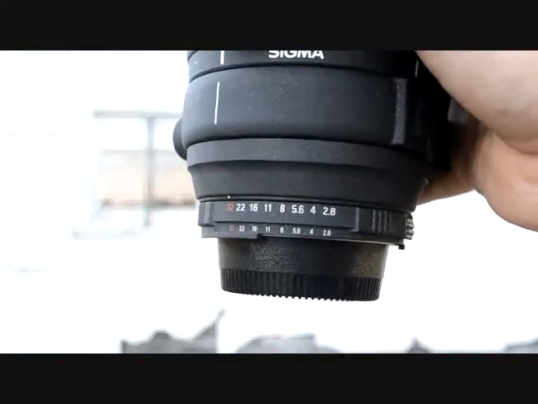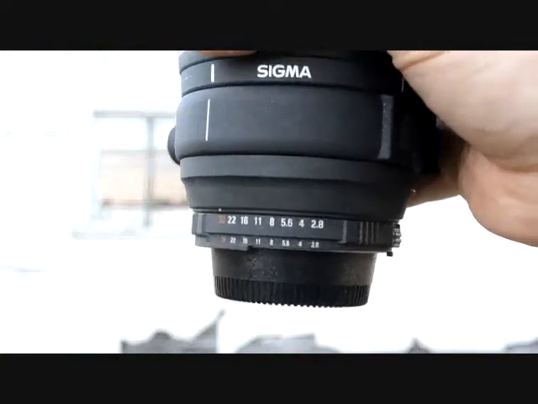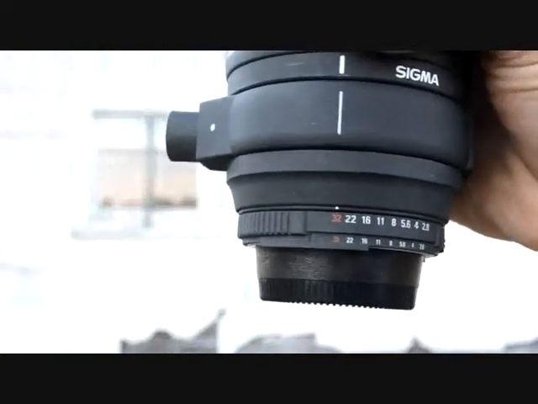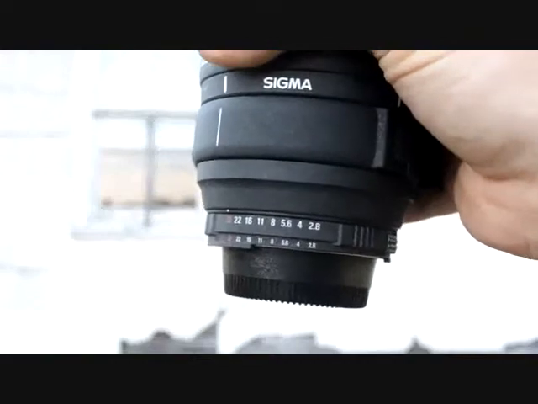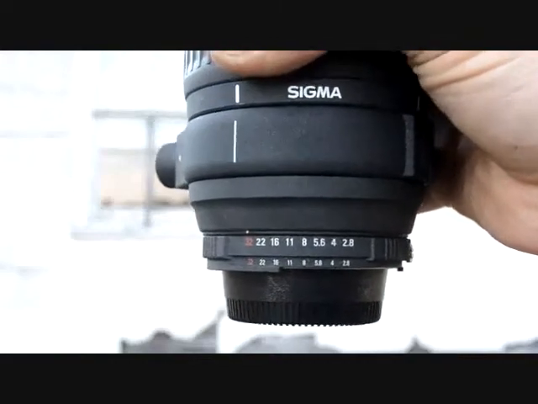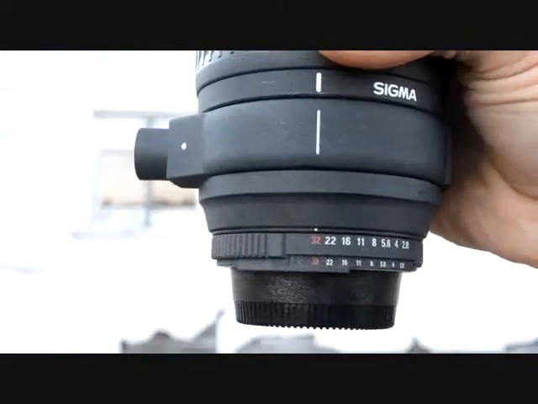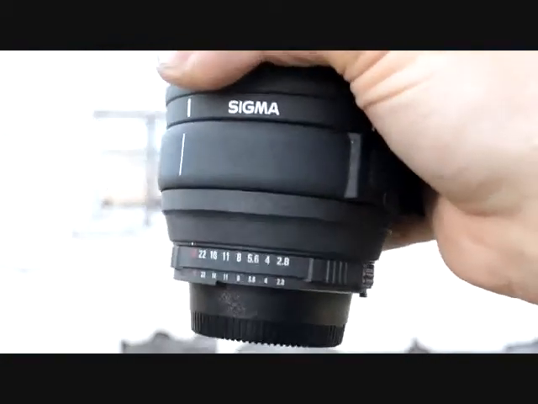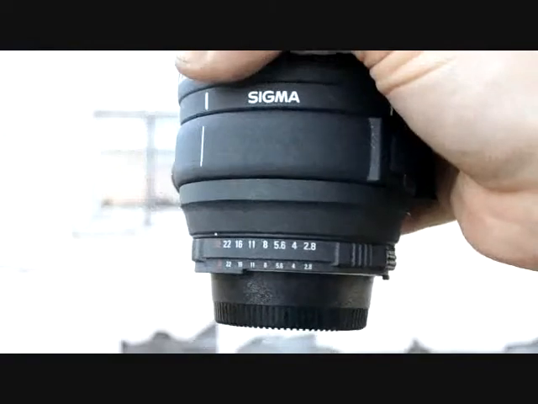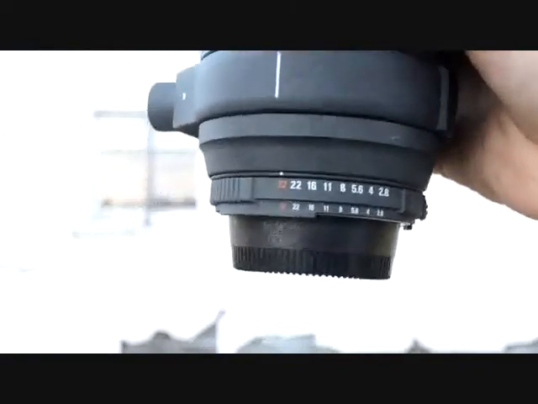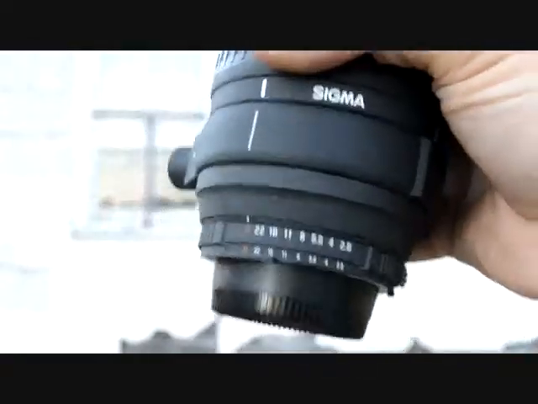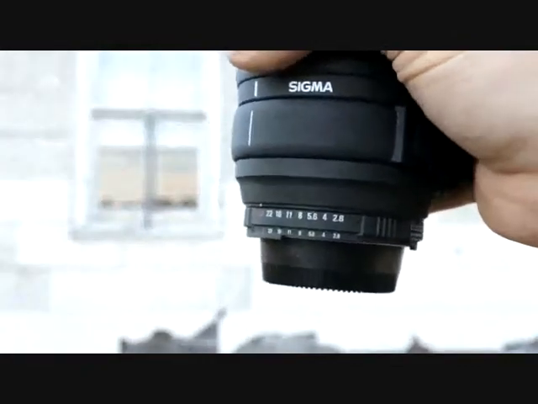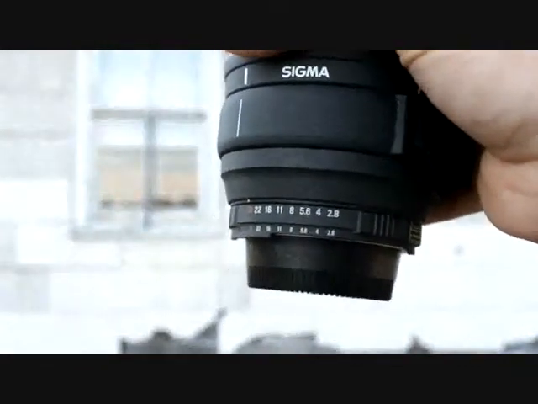Let me be clear, not all lenses have the same aperture range. This one goes from 2.8 to 32. Now it does have the same numbers in between, 2.8, 4, 5.6, 8, 11, 16, 22, and then up to 32. And that's just because different lenses are going to be made differently. It's more of a premium to have a larger aperture diameter, which means a very small number.